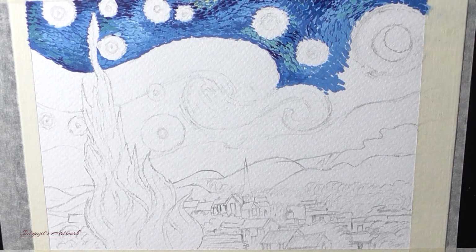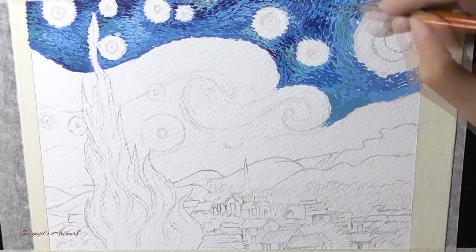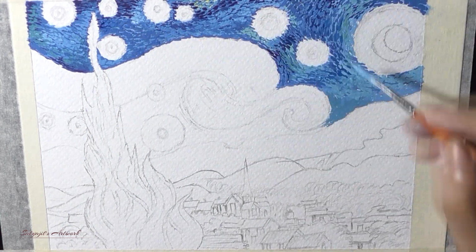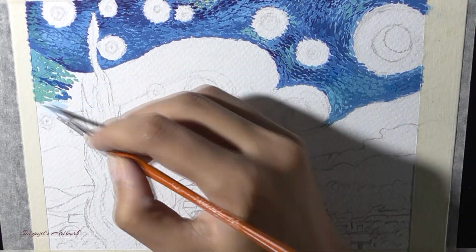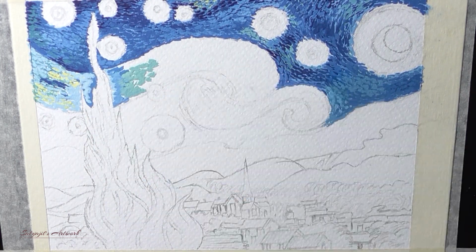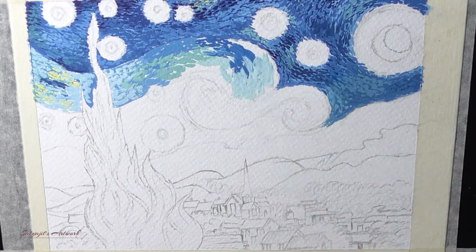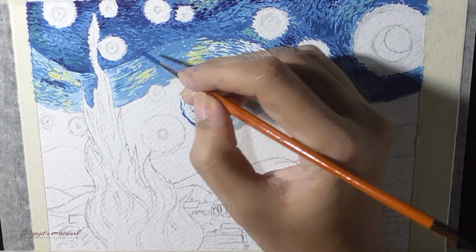Now at this stage, I think most of you have got that I'm trying to paint something like Starry Night. Oh yeah, that Starry Night, painted by the great Dutch painter Vincent Van Gogh. Please forgive me if I'm pronouncing it wrong.